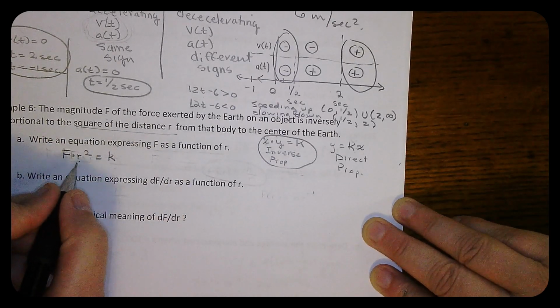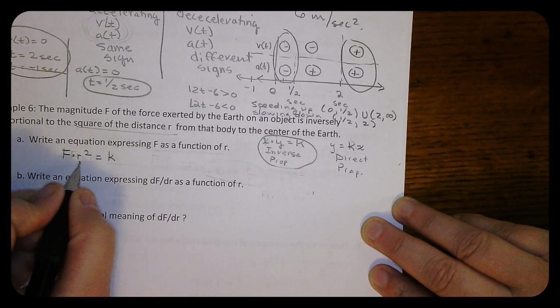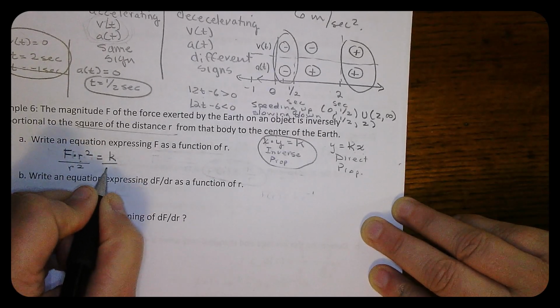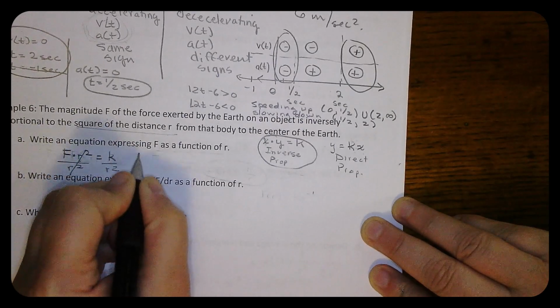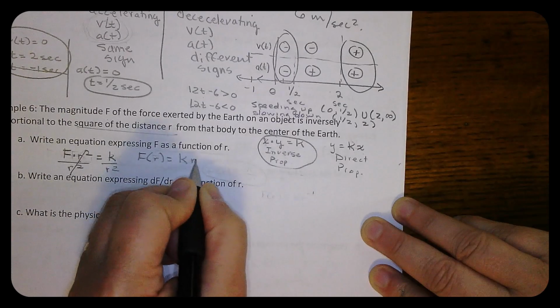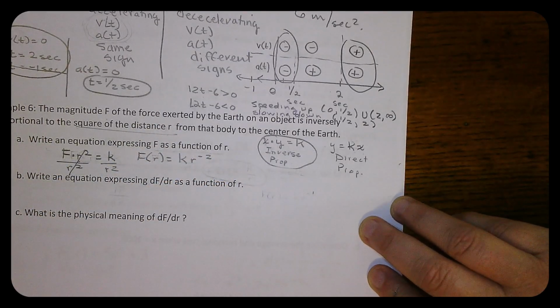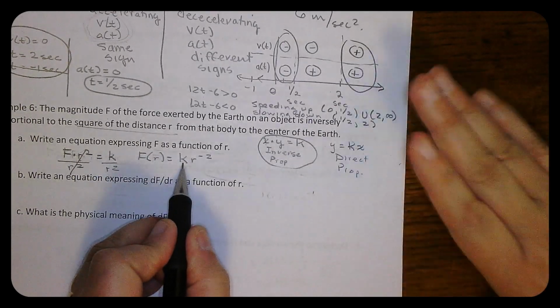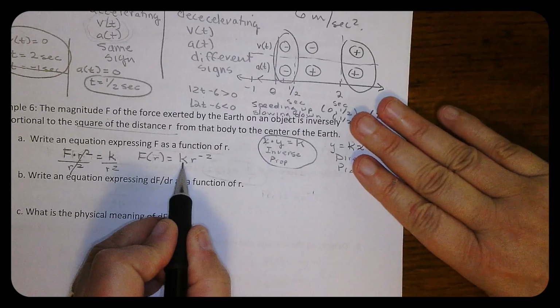So I'm going to make this so I can explicitly take the derivative. I'm going to just divide both sides by r squared. Okay, and so that gives me the function F of r equals k divided by r squared, which I'll write as k r to the negative 2. So that is our function. This k is some constant. We're not told that in this problem.